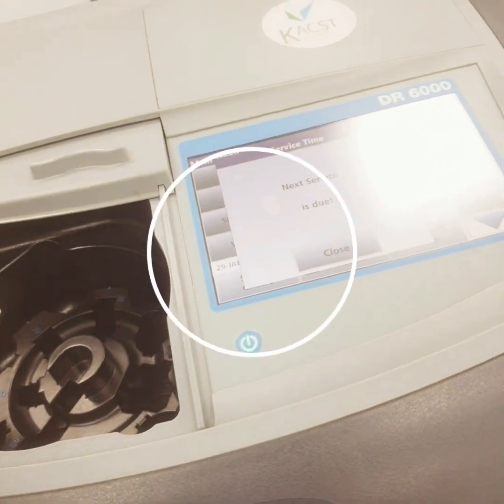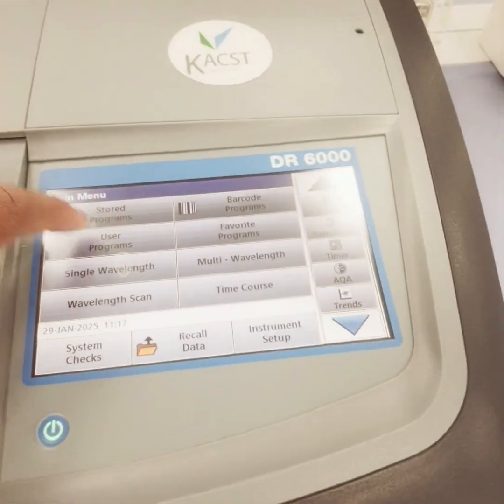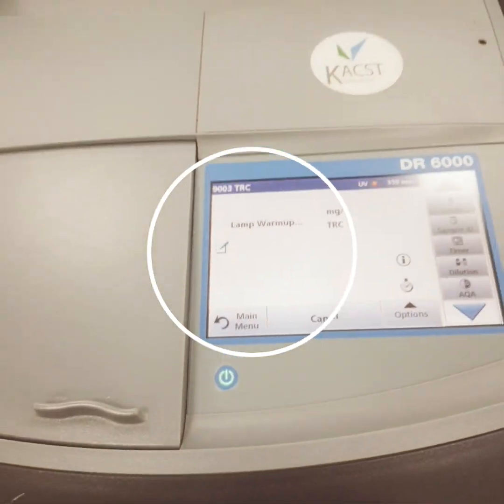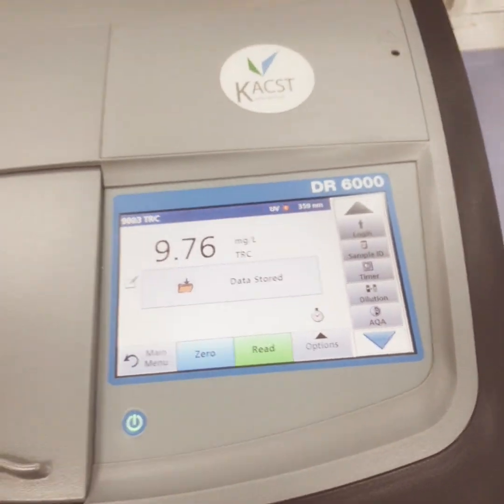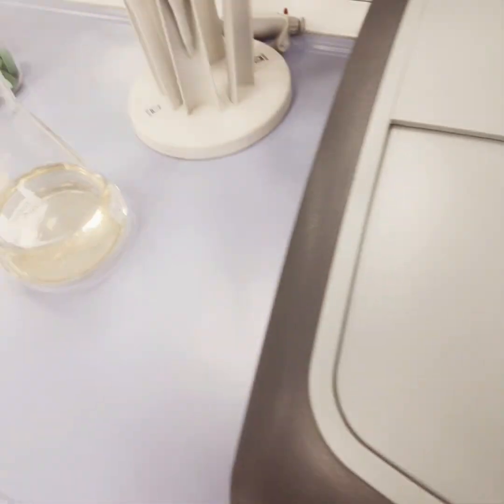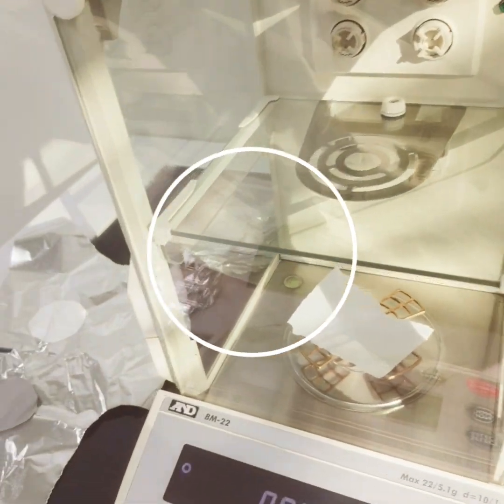First task is to measure the concentration of tetracycline. We will go to the program, choose it, and then zero it. Now the concentration of the tetracycline is around 10 ppm. The next step is to weigh a specific amount of the membrane.